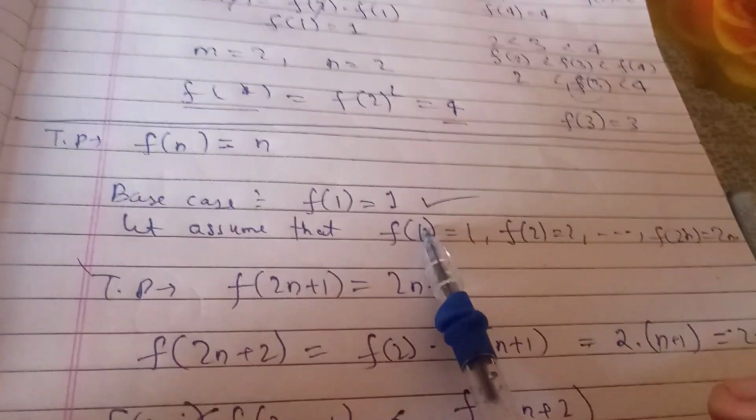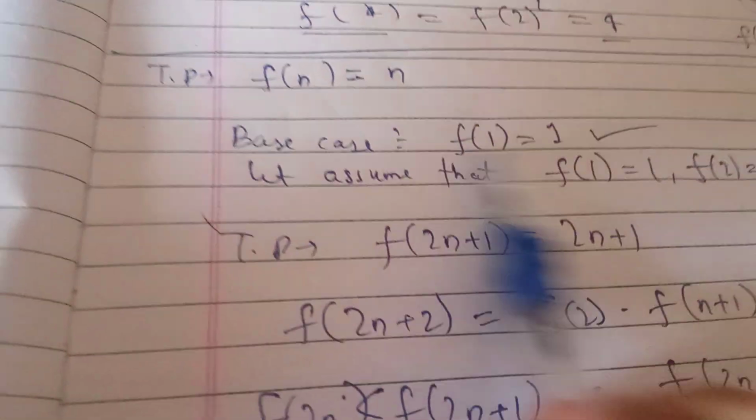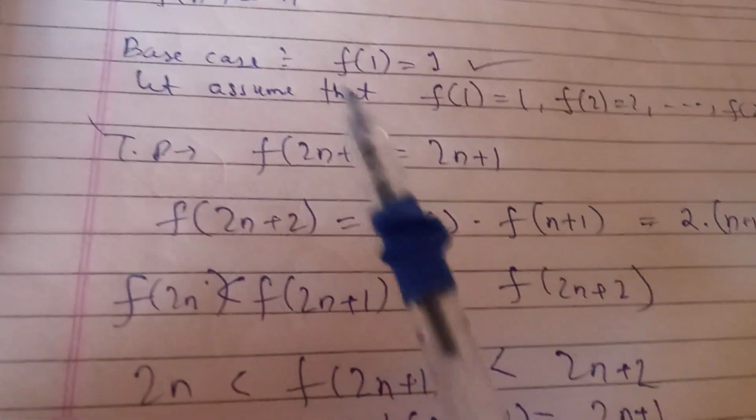Let's recap what we have done in the induction. We showed the base case f(1) equals 1 is true, and then assumed that f(1) till f(2n) is true, and we are going to find the next number, this is f(2n plus 2). And what we have done, you can see.